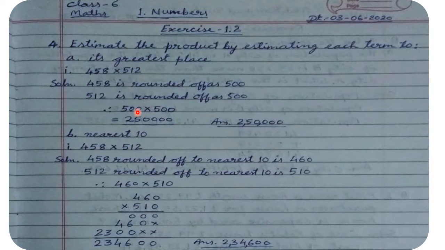Then it's very simple to multiply 500 into 500. You multiply 5 into 5 is 25, and put the 4 zeros in front of that. So we get ones, tens, 100, 1000, 10,000, lakh, 2 lakh, 50,000. Next one, in A you had to round off to its greatest place, while in question number B you have to round them off to the nearest tens.